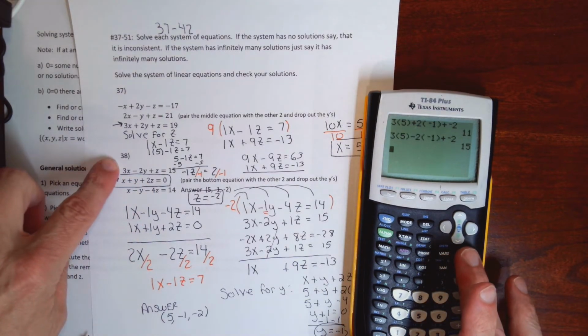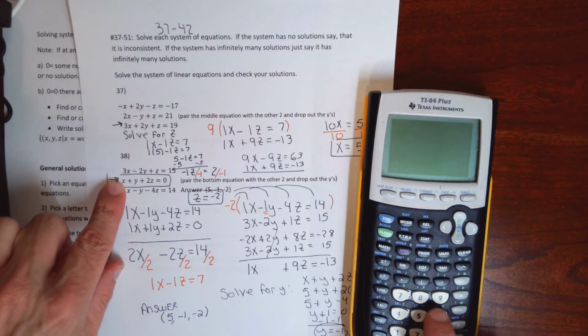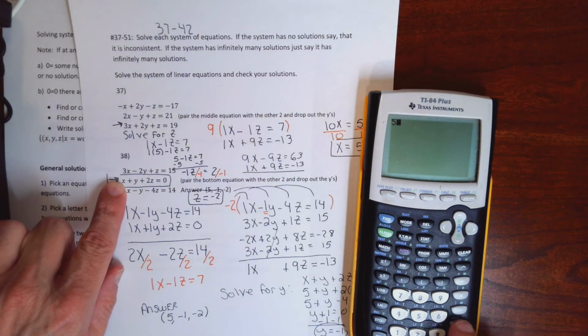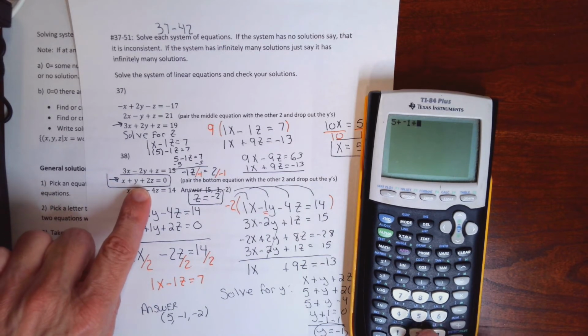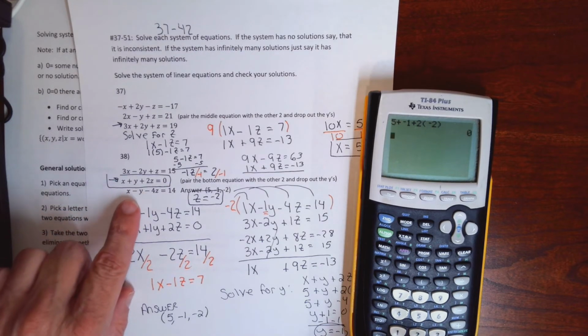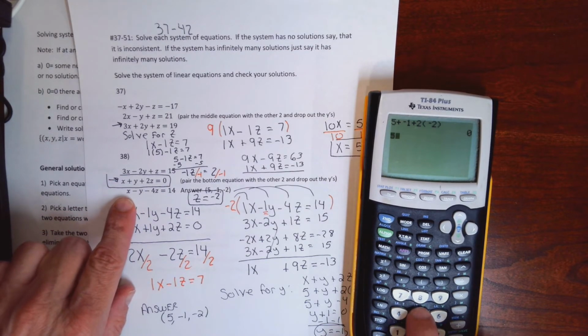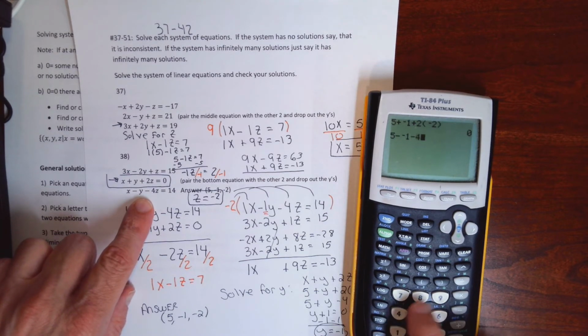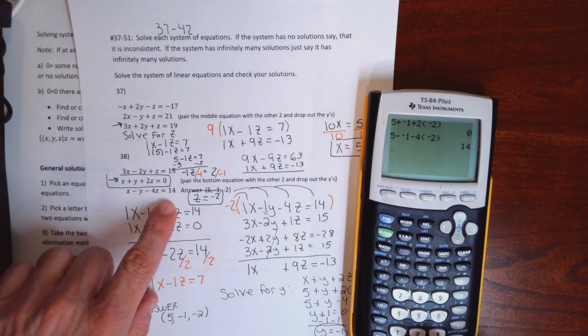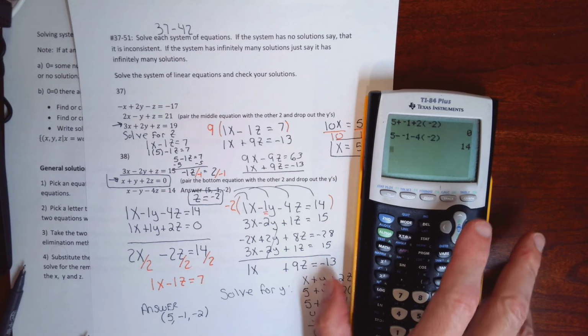So do it to the top equation and then the middle equation. 5 for x plus -1 for y plus 2 times -2 for z. Should be 0, which it is. And then the bottom equation. 5 for x minus -1 for y minus 4 times -2 for z, and you get 14 equal to 14. So these all can be checked.